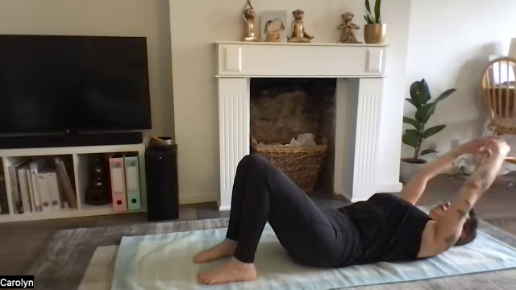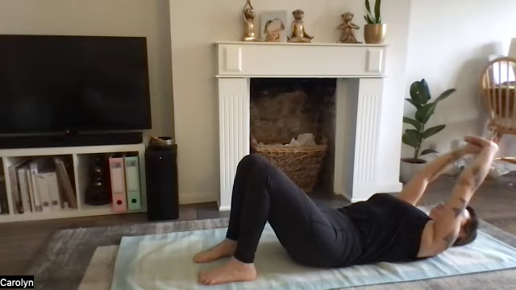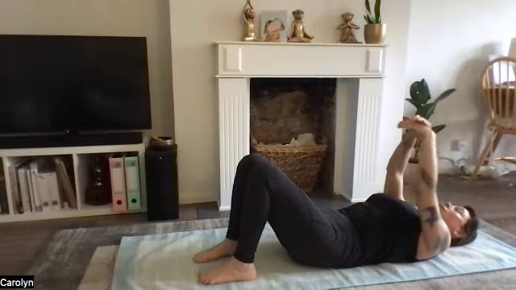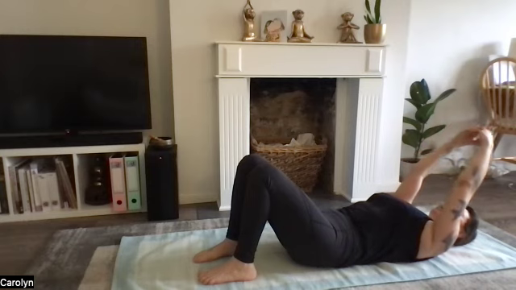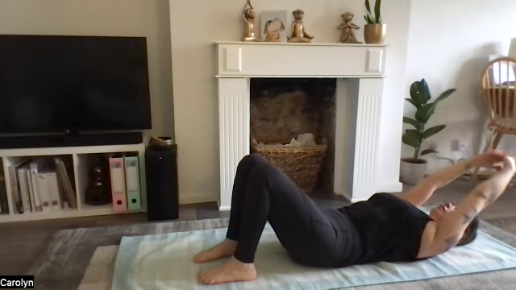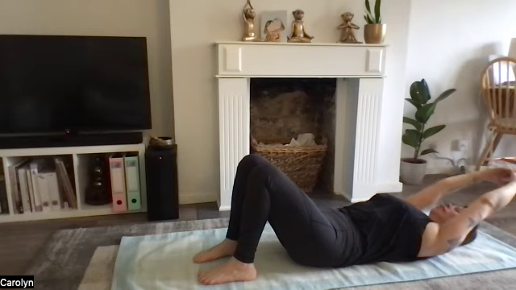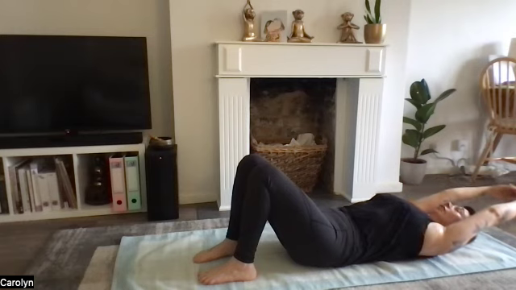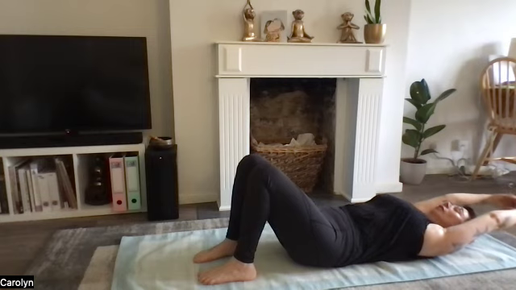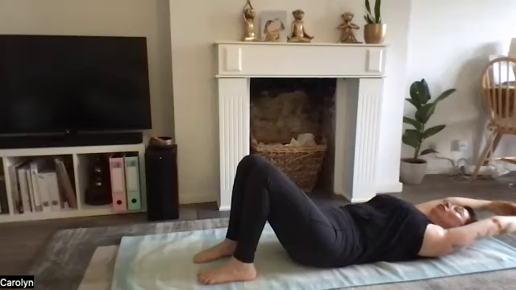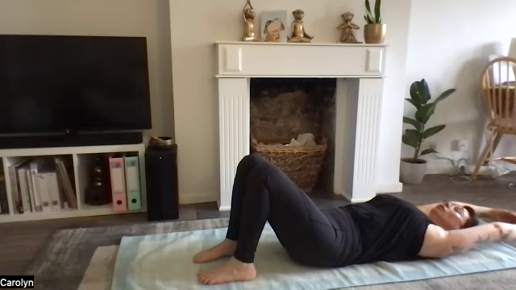So if we just interlace the fingers, or you can hold with that thumb hold that we use sometimes, and just let it be like somebody's got hold of your fingers, pulling them up towards the end of your mat. It's like they're trying to pull your arms out of your sockets, but you're going to breathe out and pull the ribs back down to the ground, which draws the arms back and down towards their sockets and into the sides of the ribs.